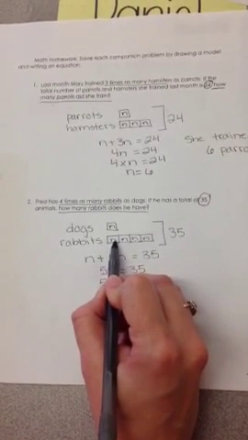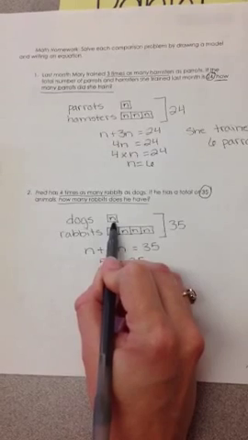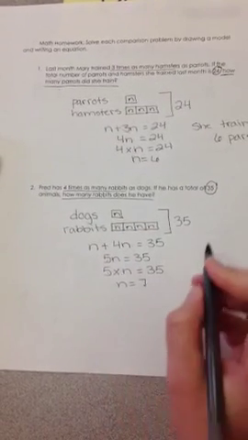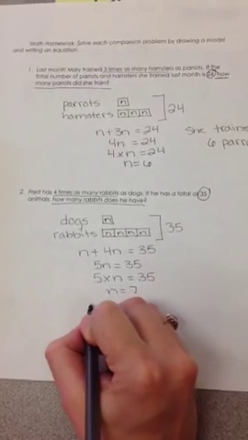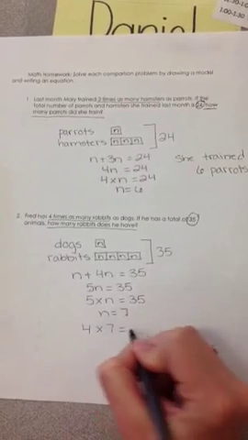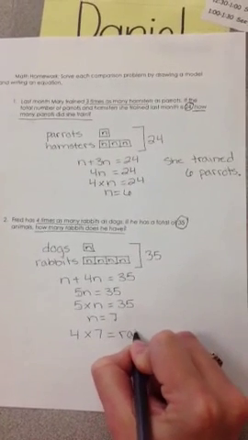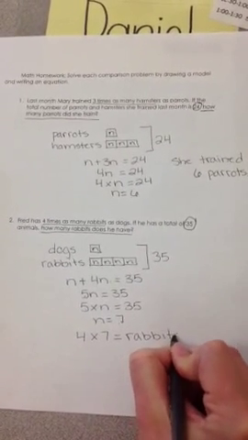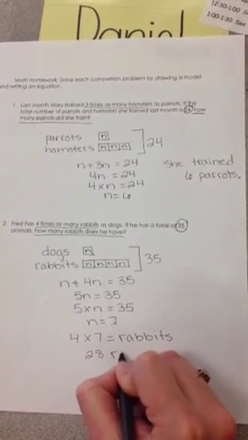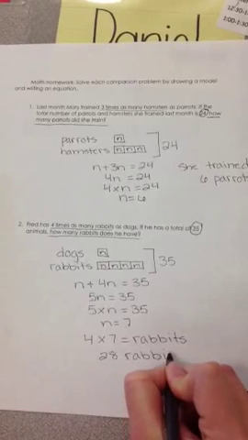I know that there are 4 times the number of dogs. So if there are 4 times the number of dogs and the number of dogs is 7, then in order to get rabbits, I have to do 4 times 7 to get the number of rabbits. And I know that 4 times 7 is 28. So that means that there are 28 rabbits.